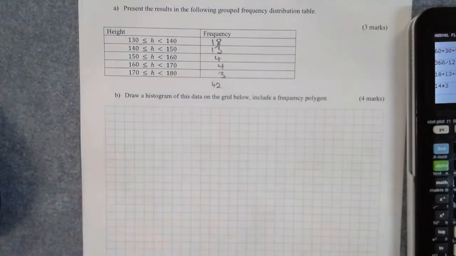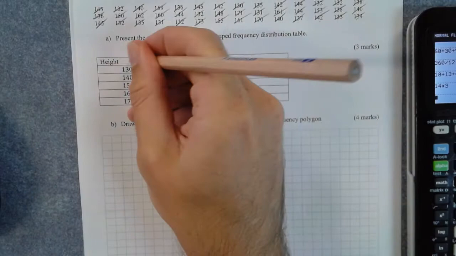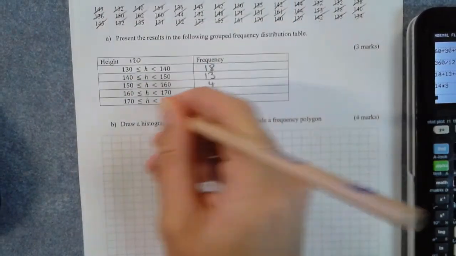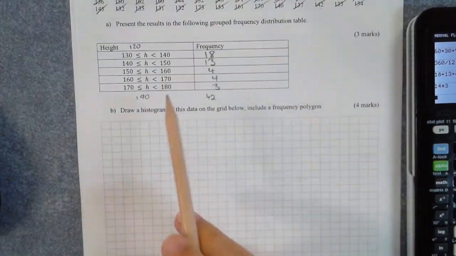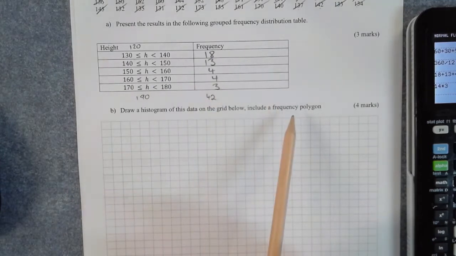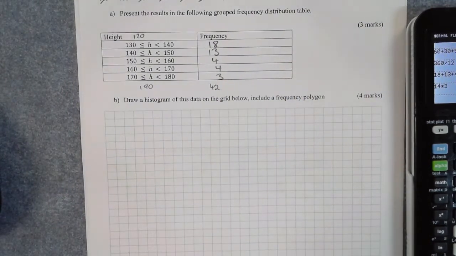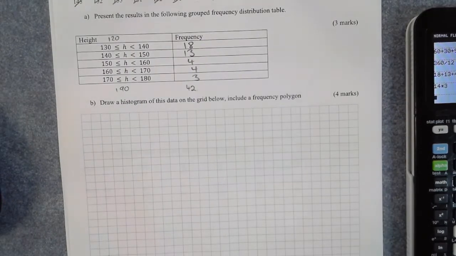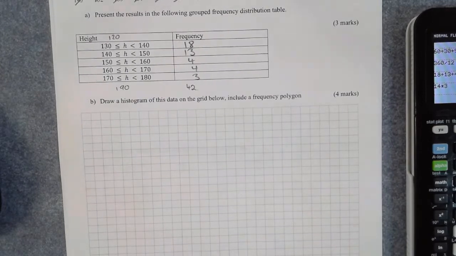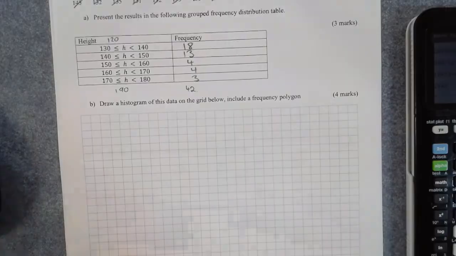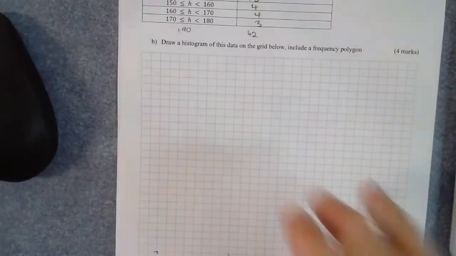Now, my height, even though it starts from 130, I want to start from 120 and I want to finish on 190. This is quite important. We do this when we do the frequency polygon. So I need to start off with 120 and go 30, 40, 50, 60, 70, 80, 90. So I'm planning out where my scale is going to start from. So I'm actually going to start from this point here. So now I'll show you what I'm going to draw.